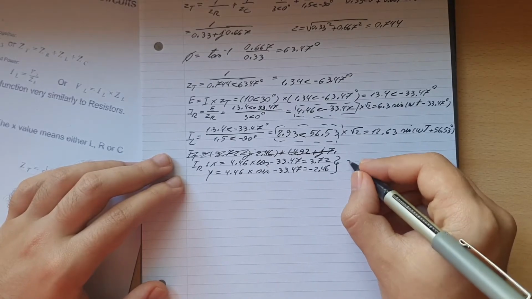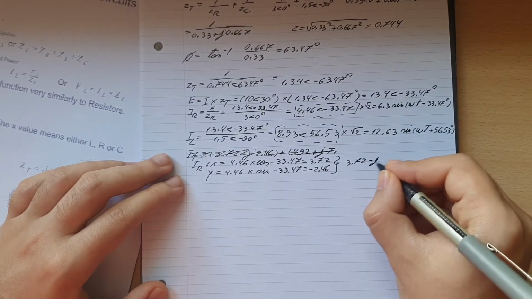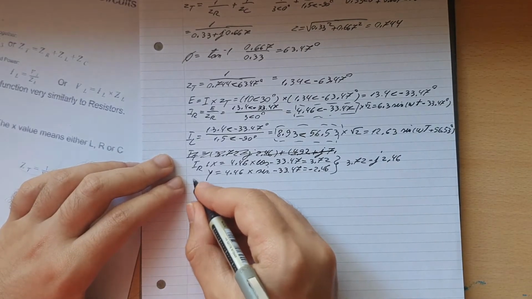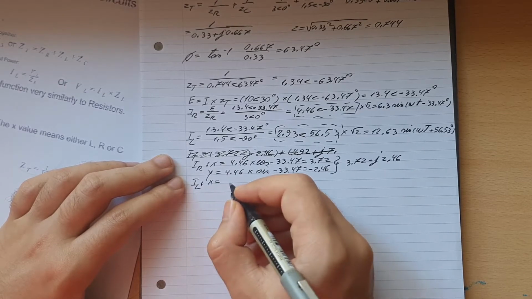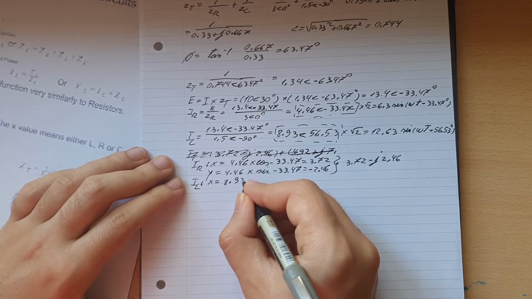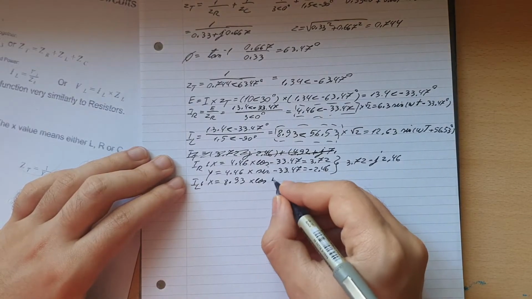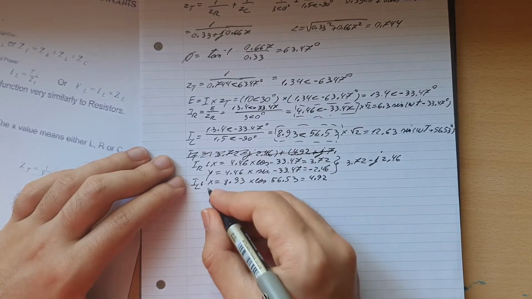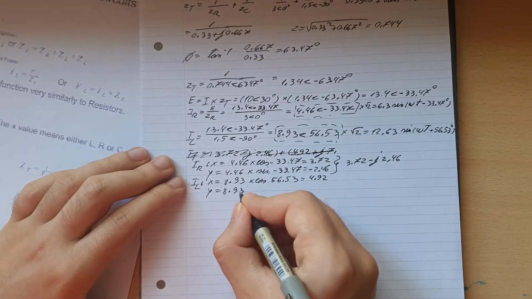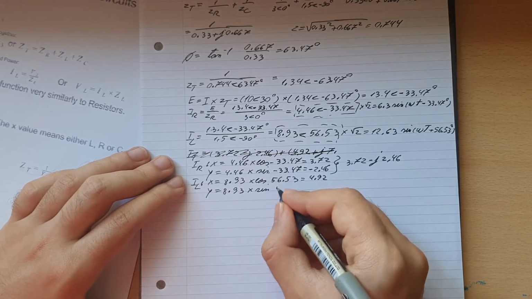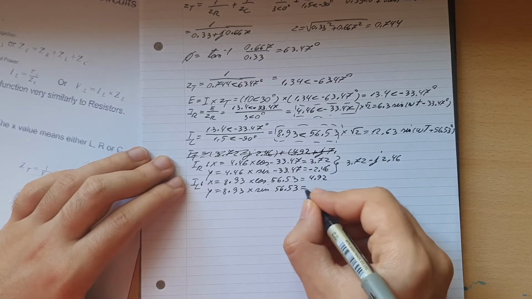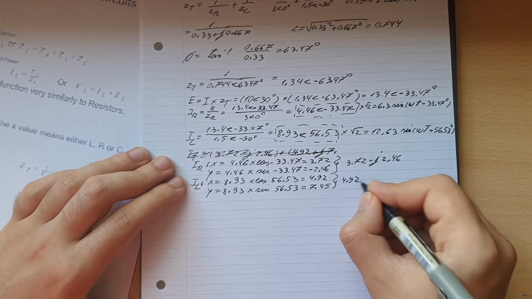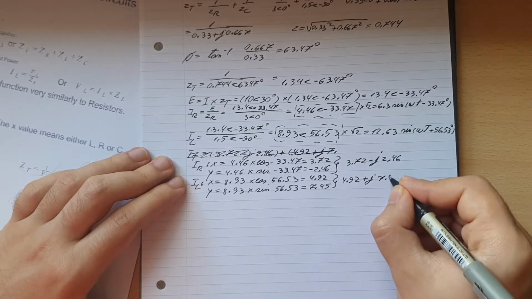When combining them together, we get 3.72 minus j2.46. Now IL, the x value will be equal to 8.93 times cosine 56.53, which is equal to 4.92, and then y is equal to 8.93 times sine 56.53, which is equal to 7.45. Together there will be 4.92 plus j7.45.